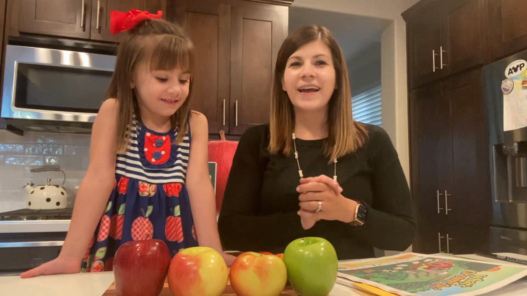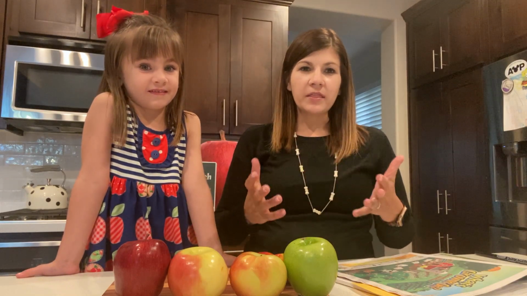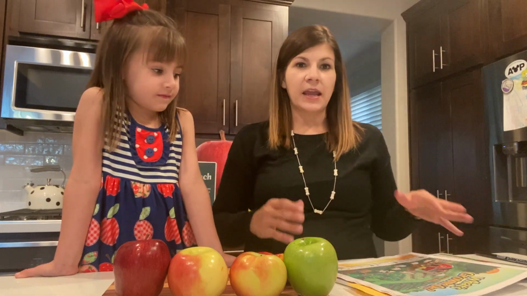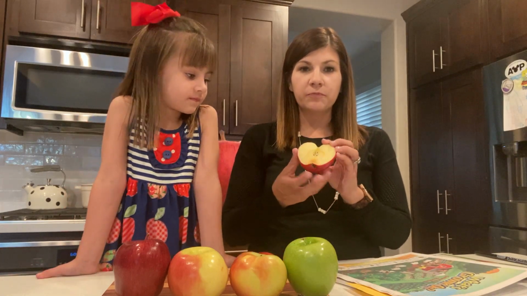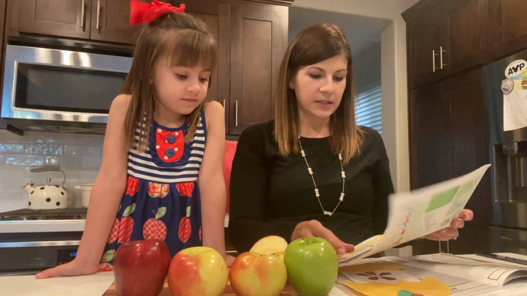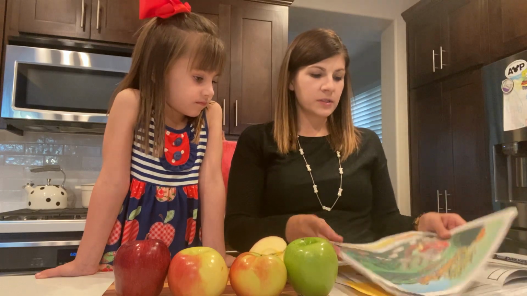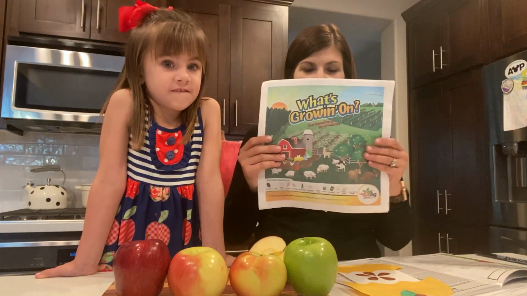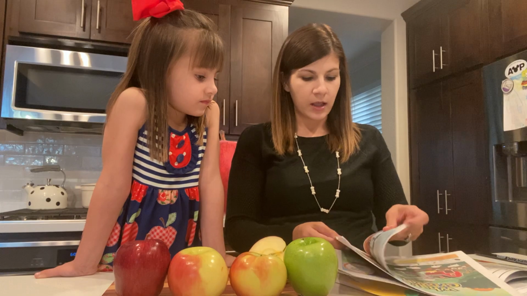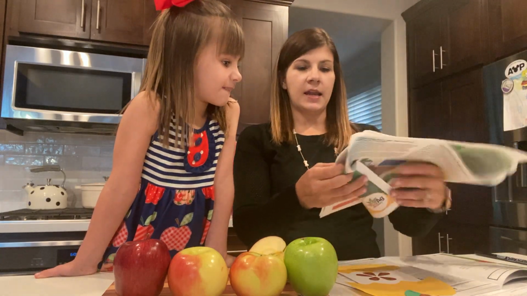Oh. Yeah. So one thing that we're going to talk about with apples today is the different parts of an apple. And so there's an activity inside of our newest edition of What's Growing On, the benefits of byproducts, that talks about what's inside an apple.